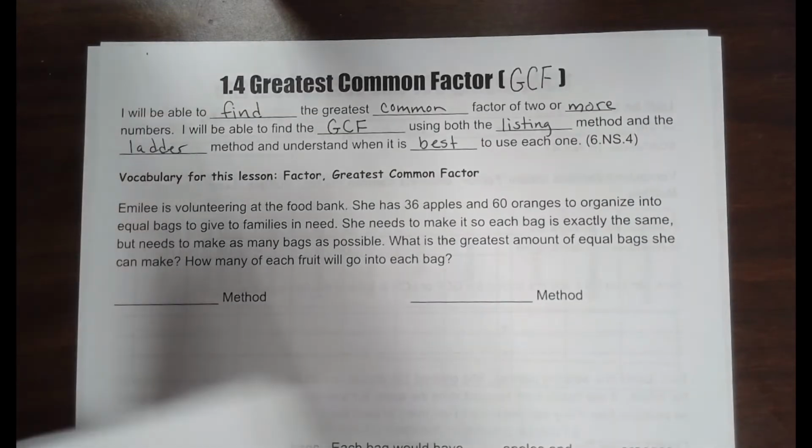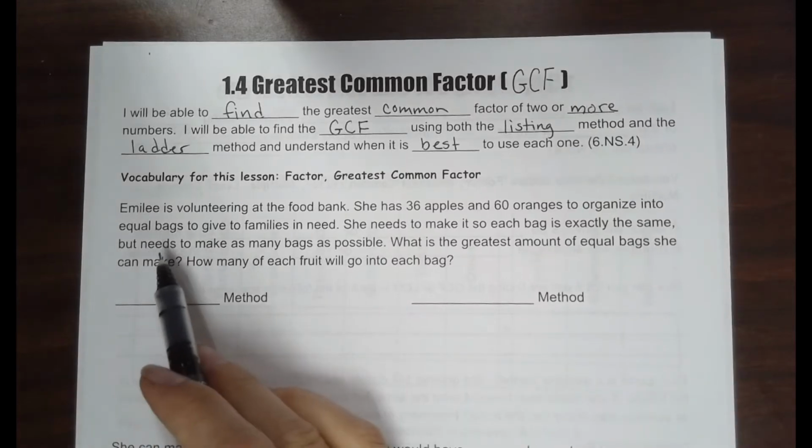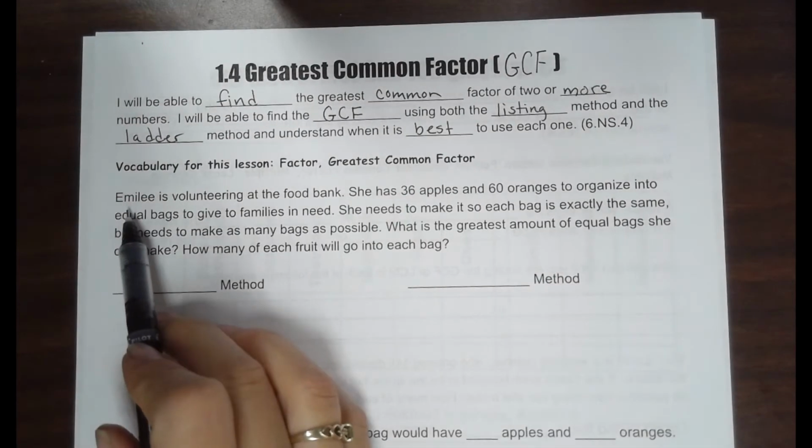Back here we talked about factors already, so we've already written that one down. Now that we've done that, let's look at this.